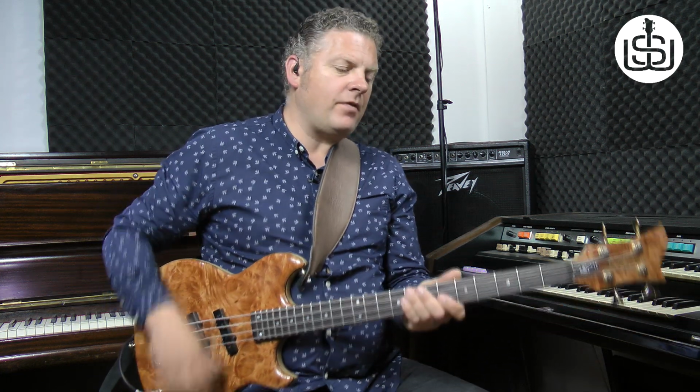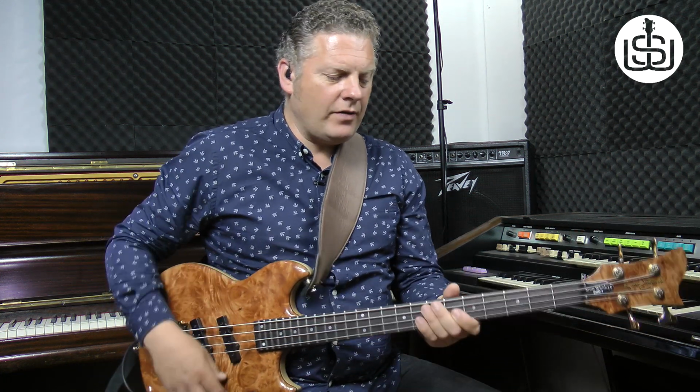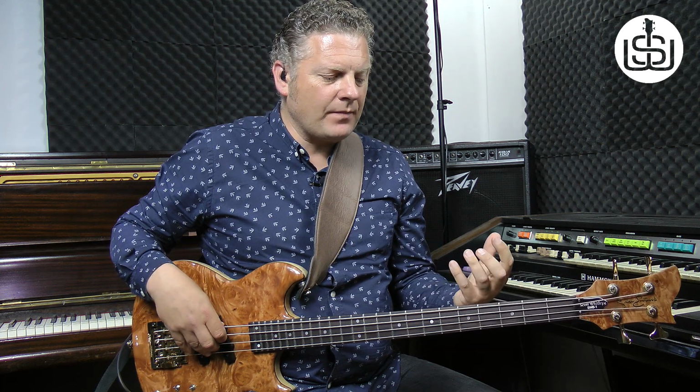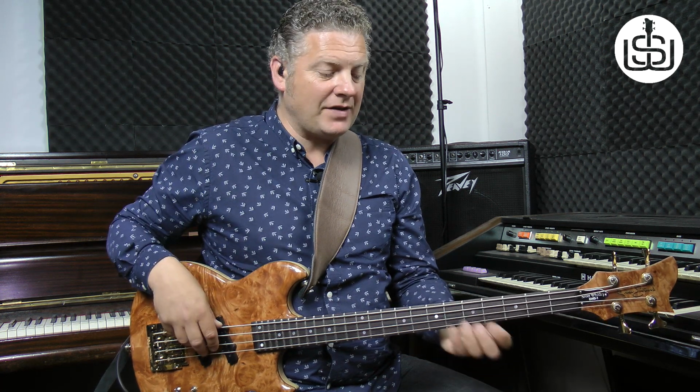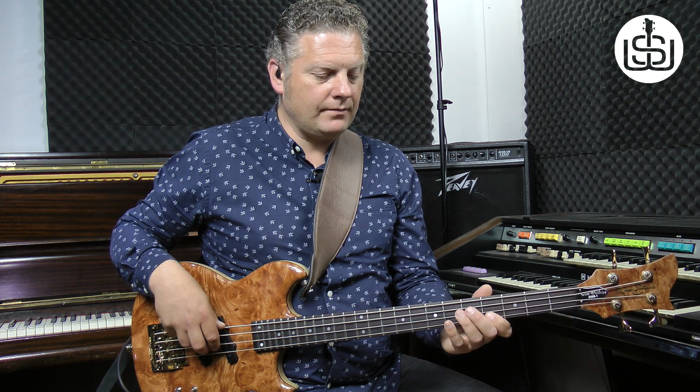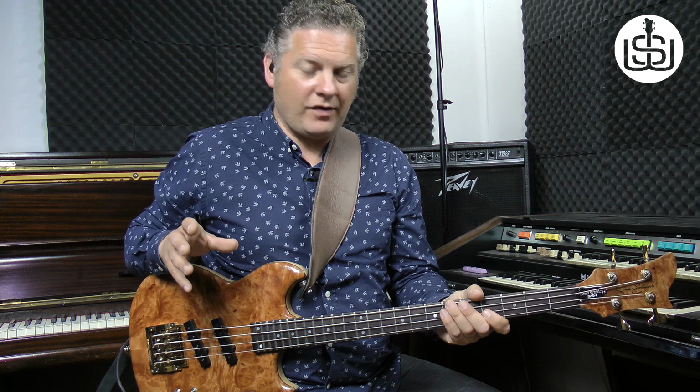So let's take each one of those items one at a time. We're going to look at slides first, okay? To apply this stuff, you sometimes need to break some of the rules. We're going to take the first 3 notes of the G major scale. That is the 5th fret on the D string, 7th fret on the D string, and the 4th fret on the G string. Okay, that's the first 3 notes of the major scale.